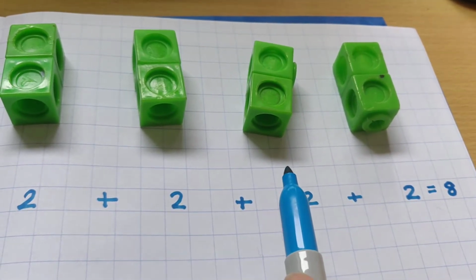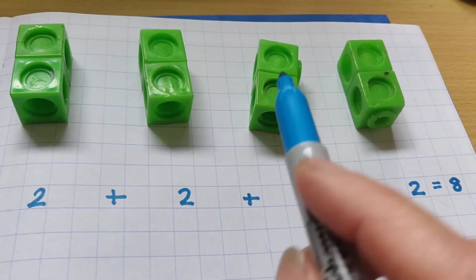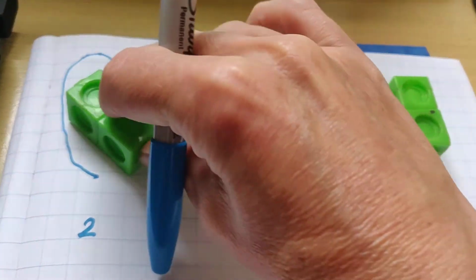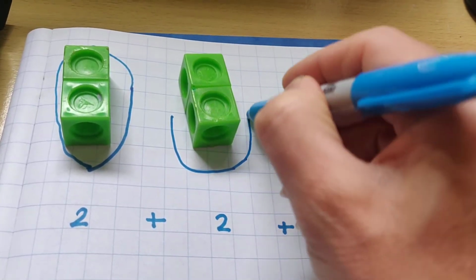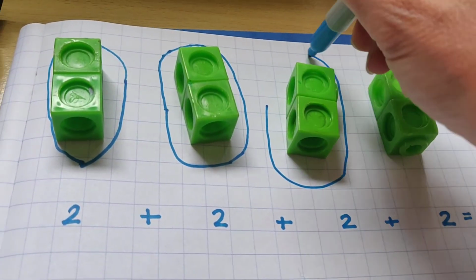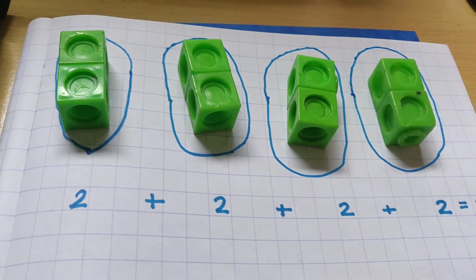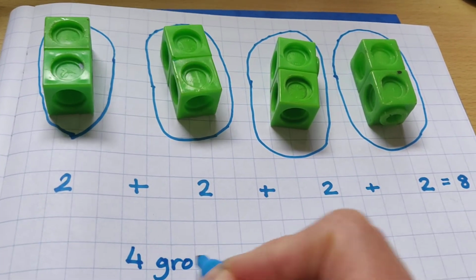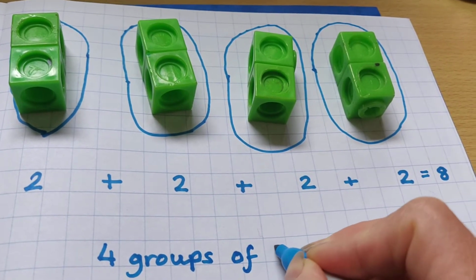If I was going to change that and now write it as a multiplication sentence, I would write that there are 4 groups, because this is a group of 2, this is a group of 2, this is a group of 2, and this is a group of 2. So in total I've got 4 groups, and in each group there's 2. So I've got 4 groups of 2.